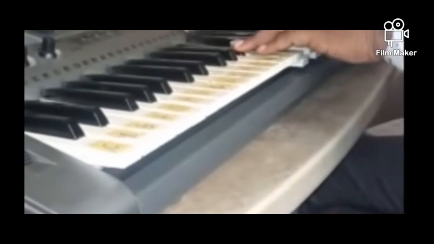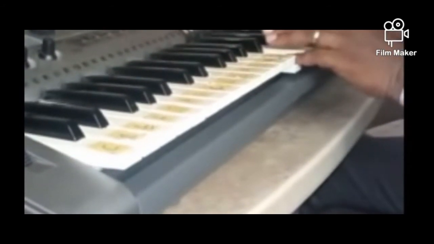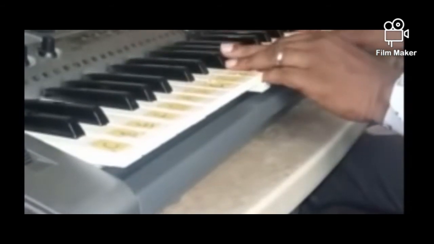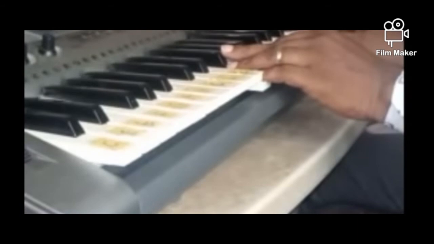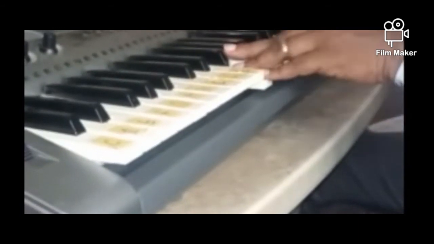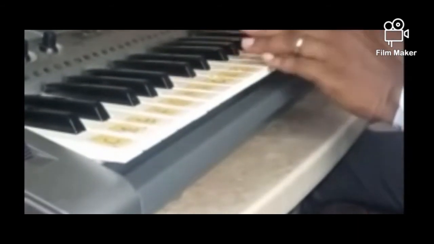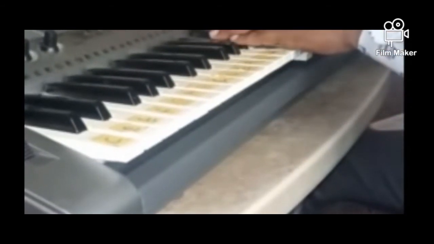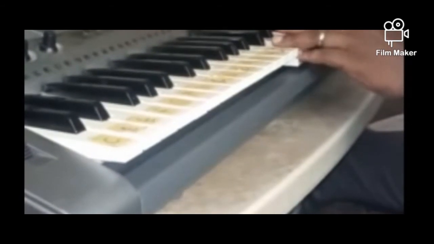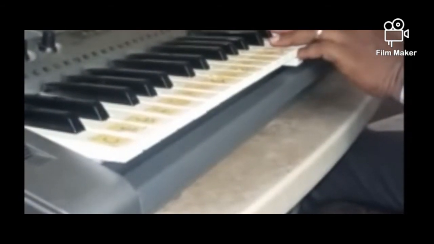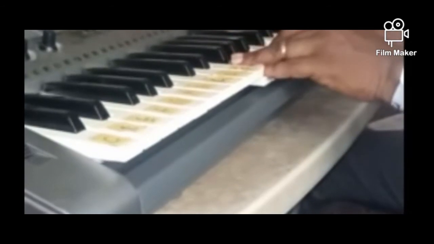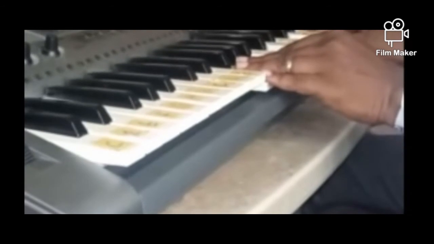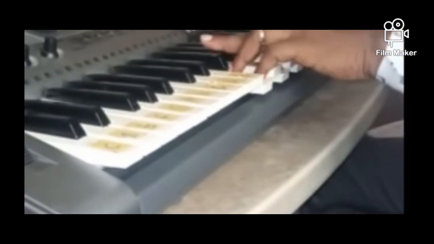Then the 5th chord will be C major. And move back to the root chord. So 1-4-5 progression in the key of F is F, A, C, B flat, D, F, C, E, G. You realize there are certain songs where you only use this kind of progression to follow the song.